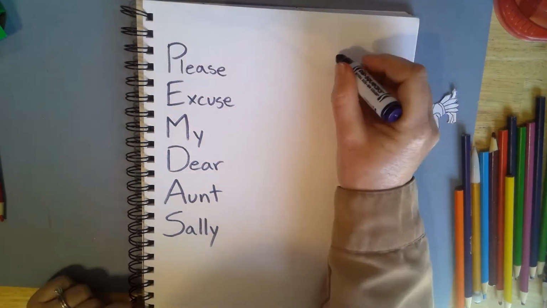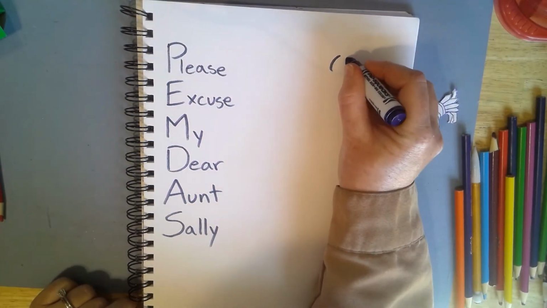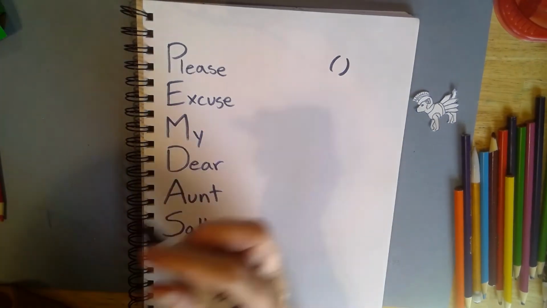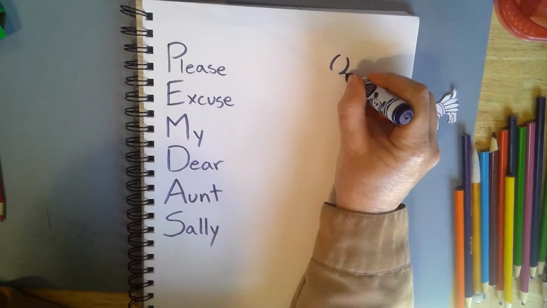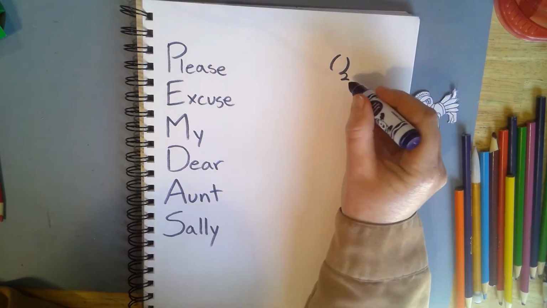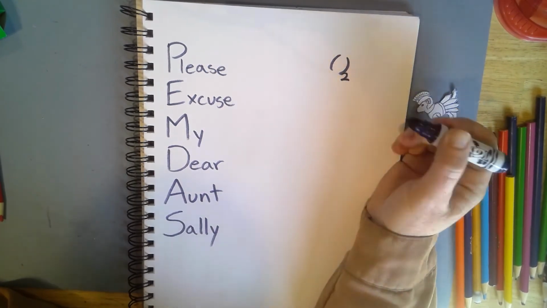So let's start near the top of the paper with 2 parentheses. Hanging off those parentheses is going to be the exponent, that's the E, parentheses and exponents. An exponent 2 is going to be hanging off of that.